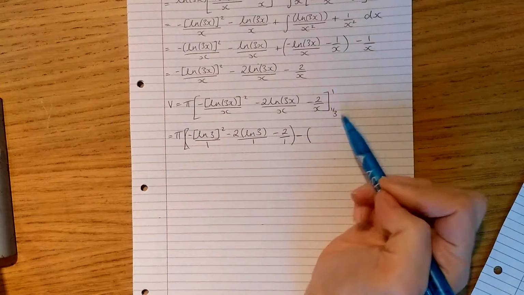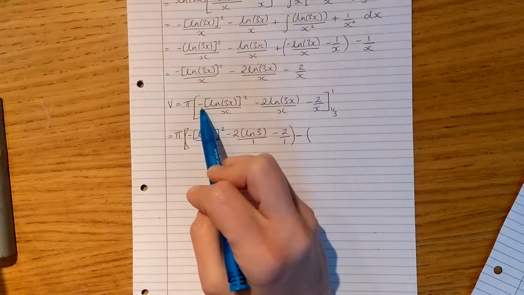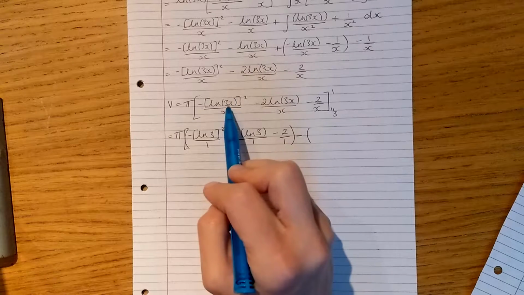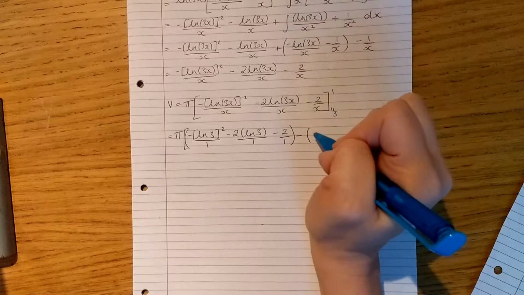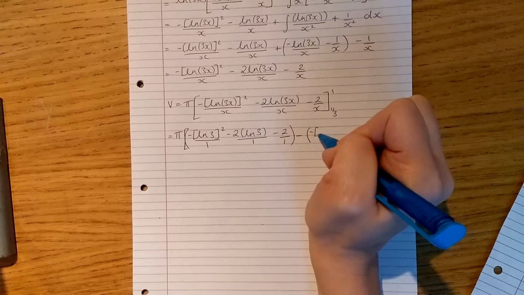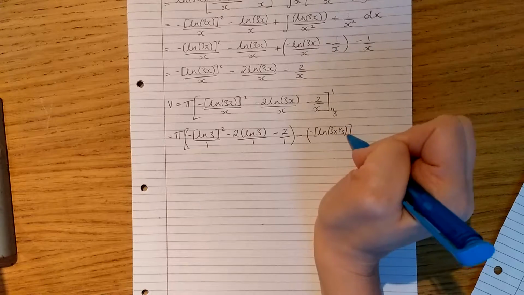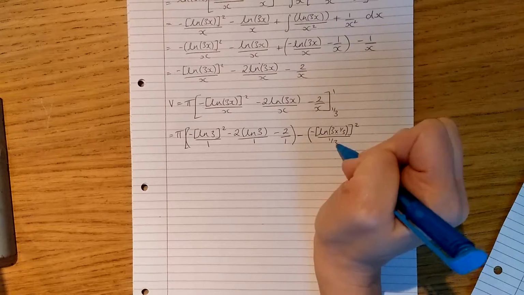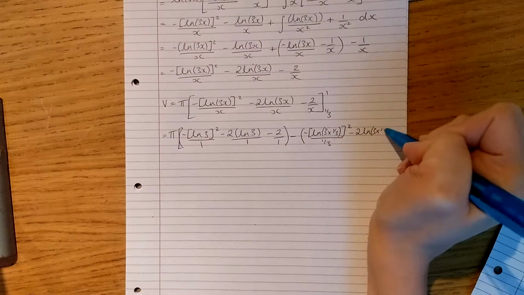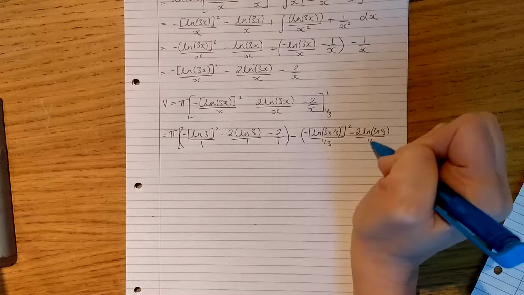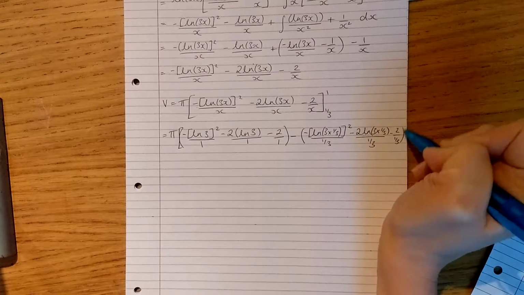Take away, and let's now put in this third, and this is when things start getting a bit nicer, because when I've got ln of 3 times 1/3 I get ln of 1, and ln of 1 is 0. But let's show the examiner that we know to do the substitution. So 3 times a third all squared over a third, minus 2 ln 3 times a third over a third, minus 2 over a third.